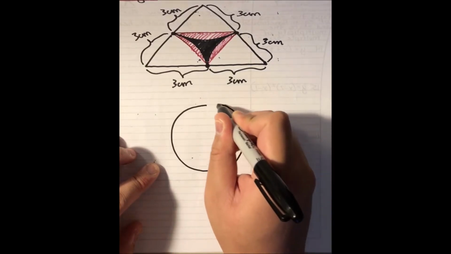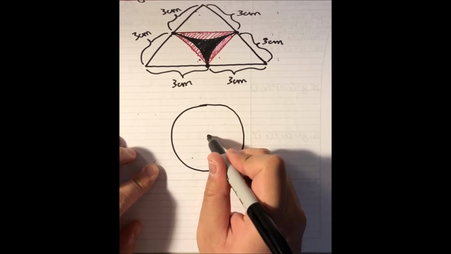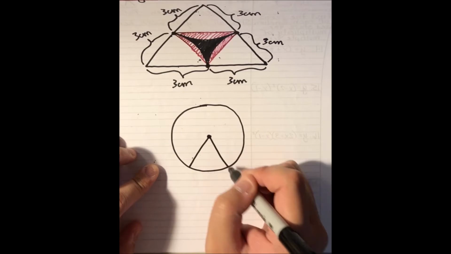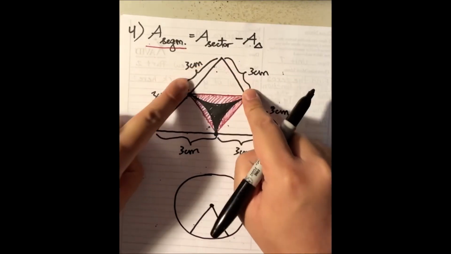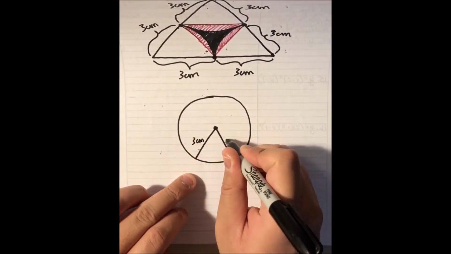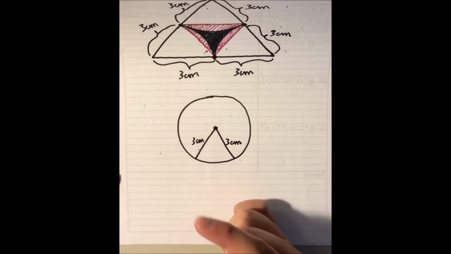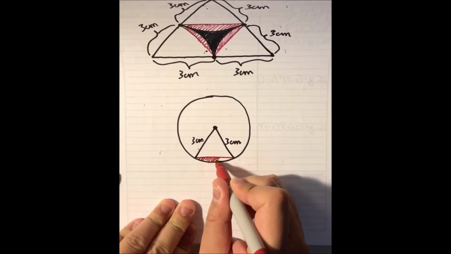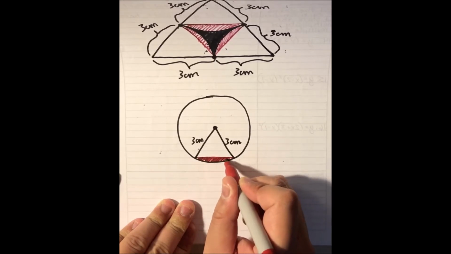So this is the circle, and the center is here. We're going to draw this. Well, this right here, the 2 radii, they are 3 centimeters. So they are these 2 halves right here. So this is 3 centimeters. This is 3 centimeters. The segment is right here. So that's the top segment from the top sector that we selected.